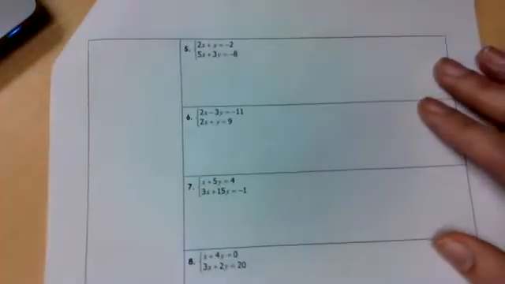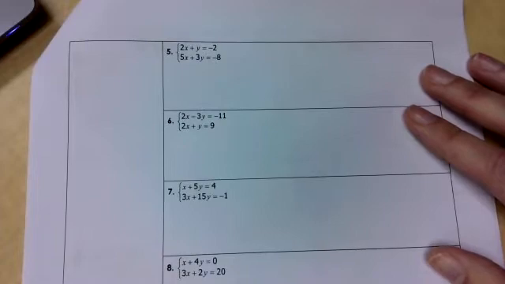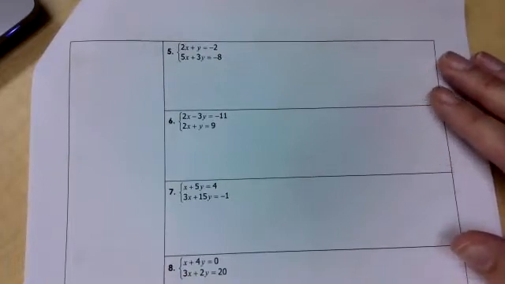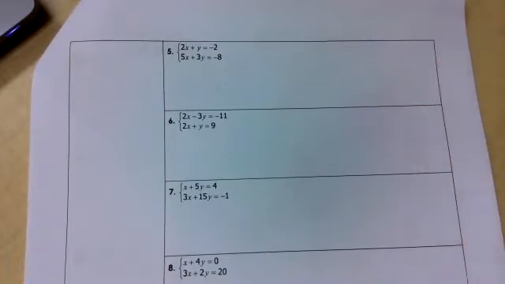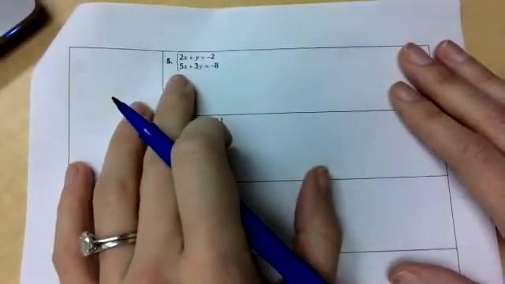So let's do one. I'm going to do number 5, because that's one of them where we don't have an x or a y already solved for. So let's do number 5 next, and then you can go back and do the rest of these example problems on your own. Okay, so number 5.